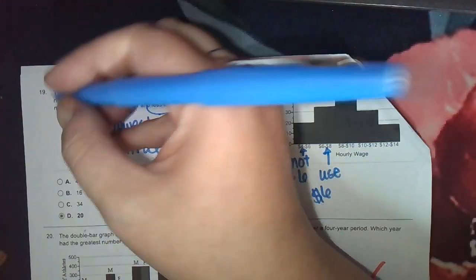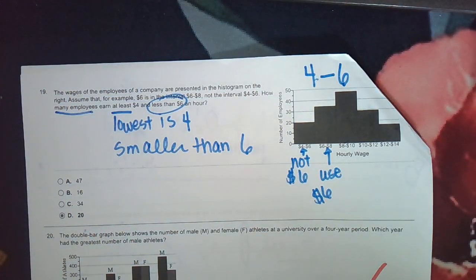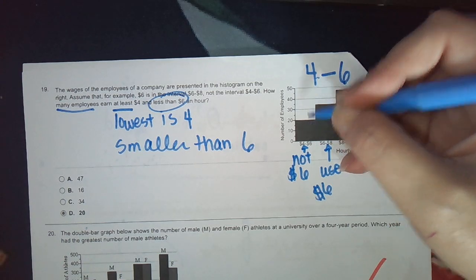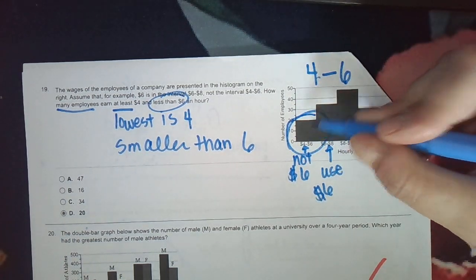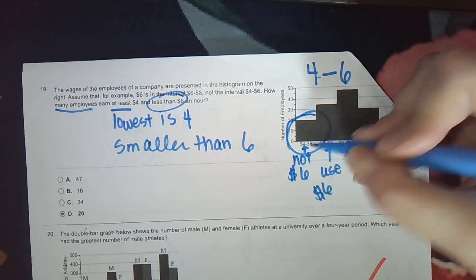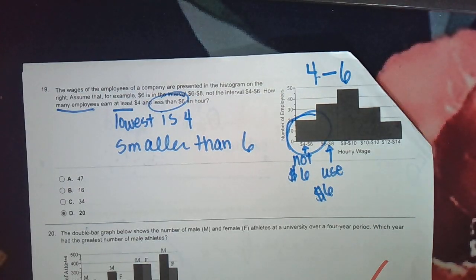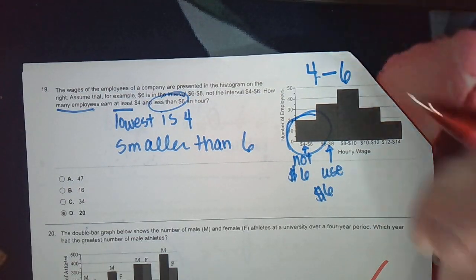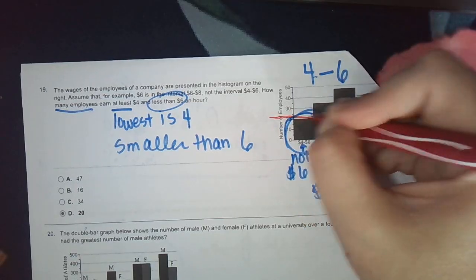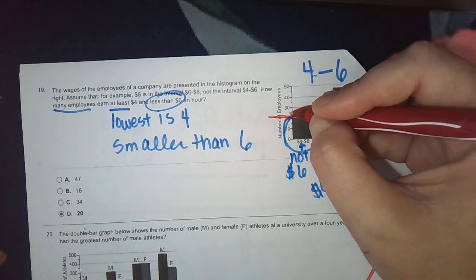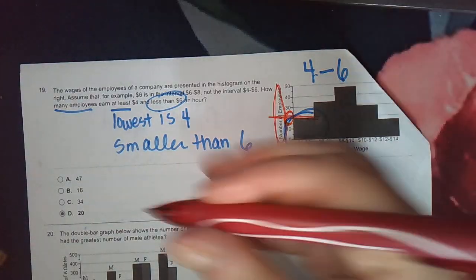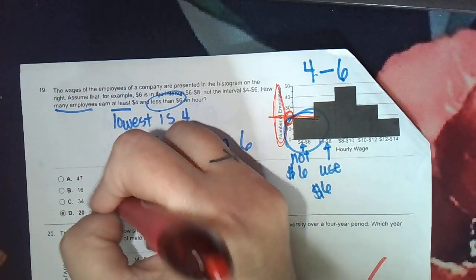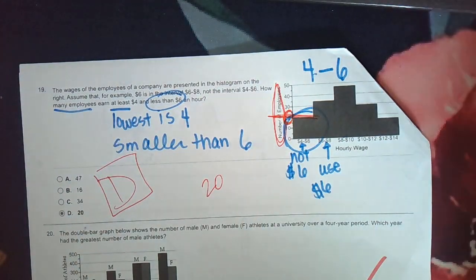Okay, the question was, how many employees? Well, I'm going to look at this 4 to 6 little box right here, because it says 4 to 6 along the bottom. And then the number of employees is how high that box goes. So how high does this box go? It goes to 20 employees. So 20, or D. Okay, we're going to skip 20 and 21.